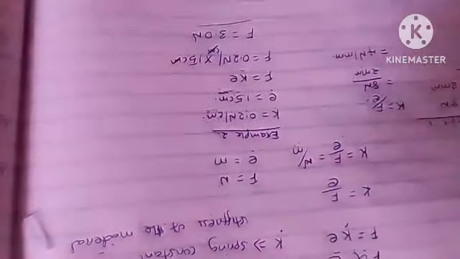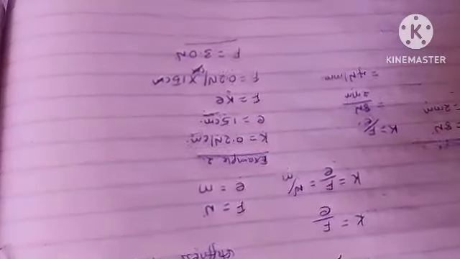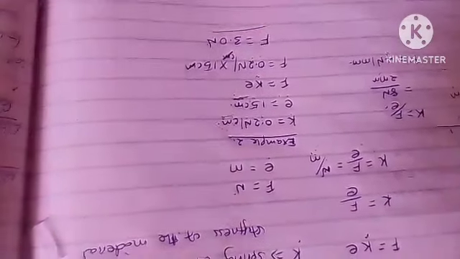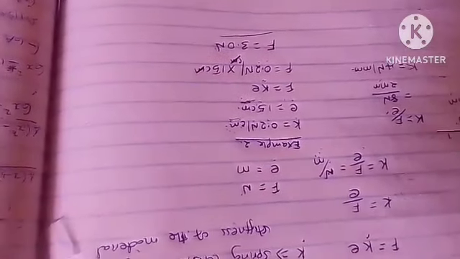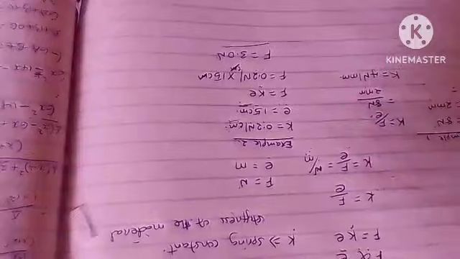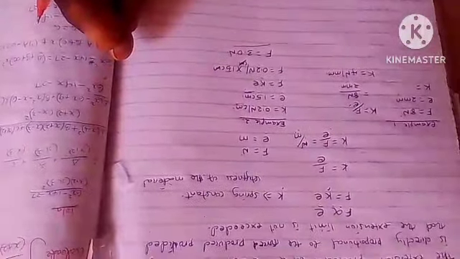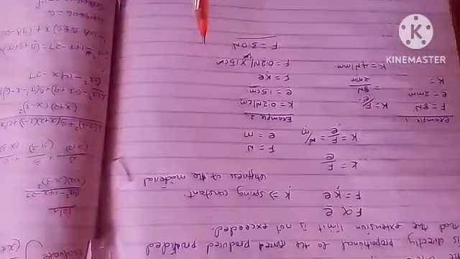Okay, this is the second example. In the first example we were looking at the constant. In the second example we have been looking at the force. Another example, you can be given a question where you are supposed to find the extension of the material. You just apply the same formula.